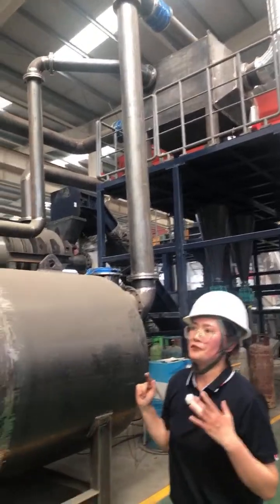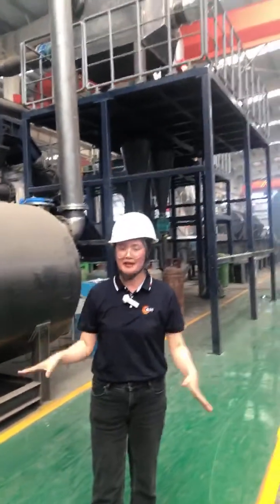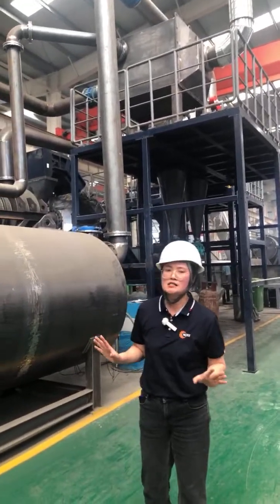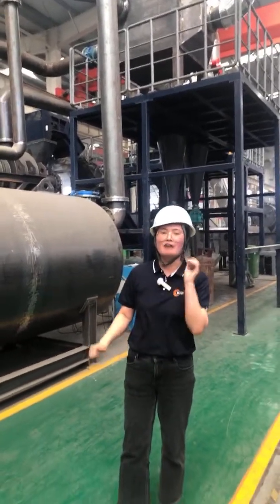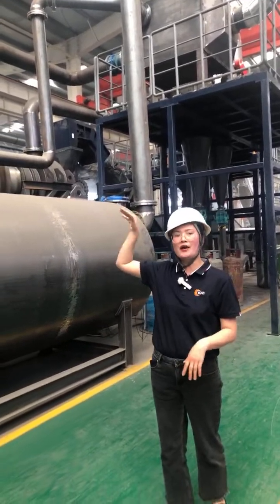And that's the whole line with 1 ton per hour capacity. But if you are interested in the lithium battery recycling line but at present the budget is limited, it doesn't matter, because we can give you other solutions with 500 kilograms per hour, without the furnace or with the furnace.